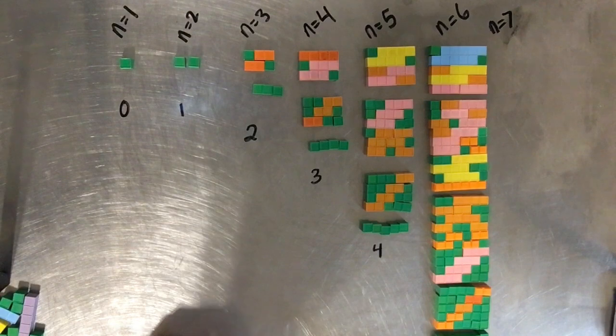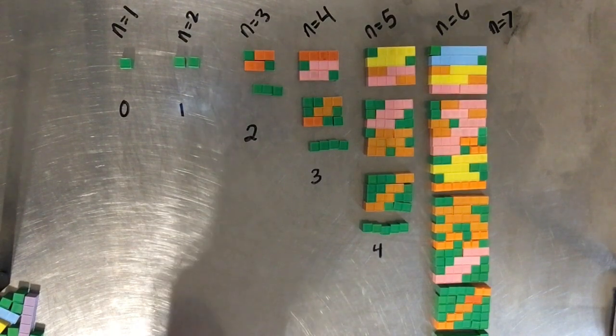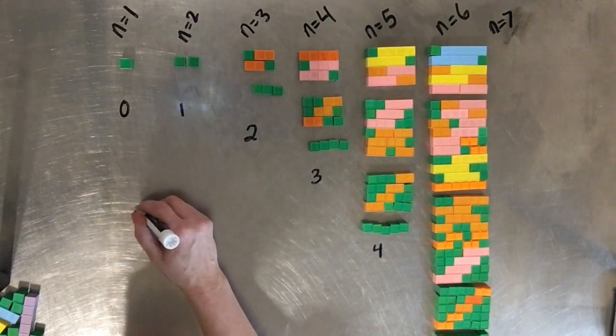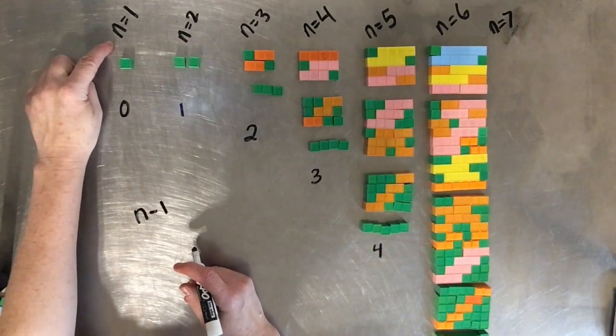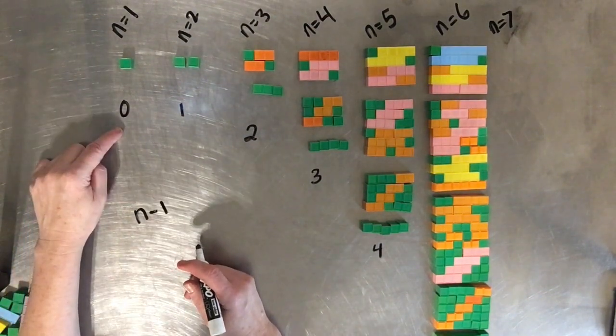Now, I don't know if you noticed, but the spaces are the same as n minus 1. So n here is 1, 1 minus 1 is 0.